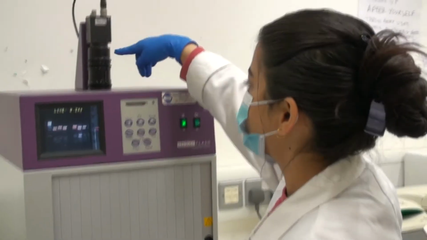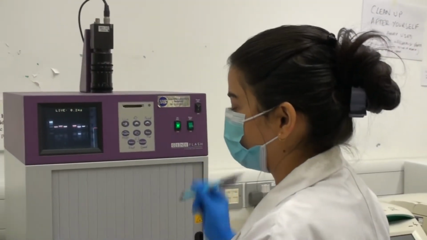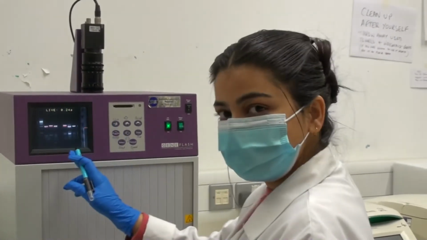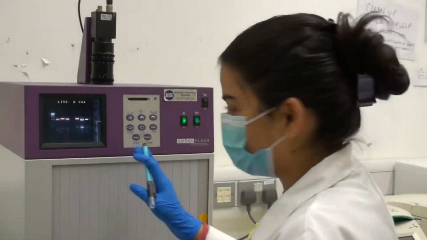So these are the modes through which you can adjust the brightness, and you can increase the size, you can zoom in basically, but I don't want to interrupt the settings. I think it is clear now.